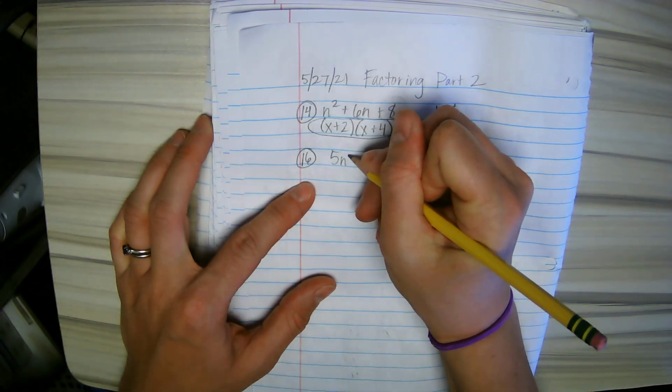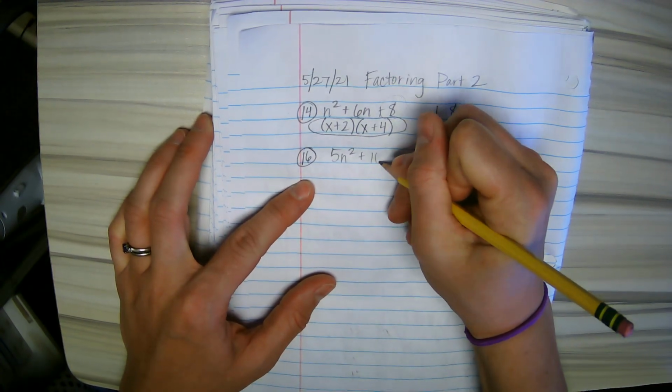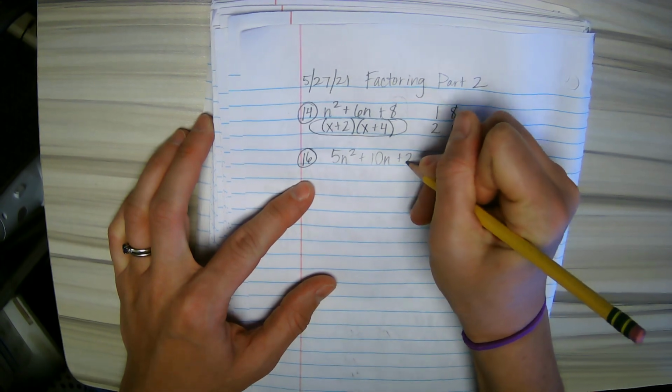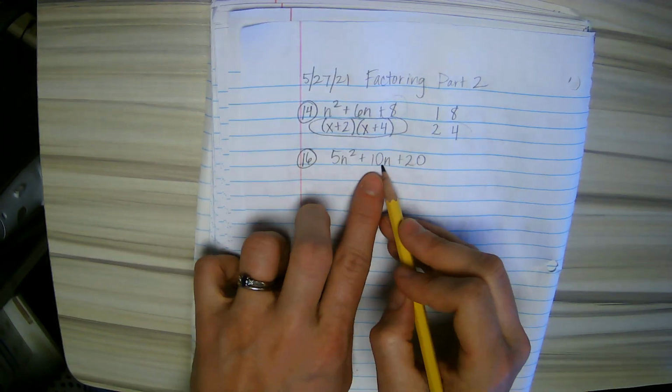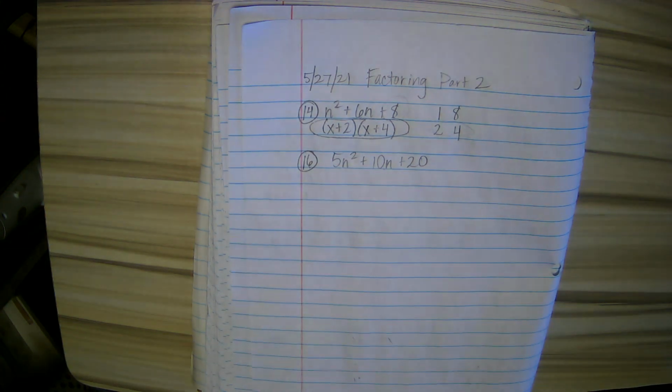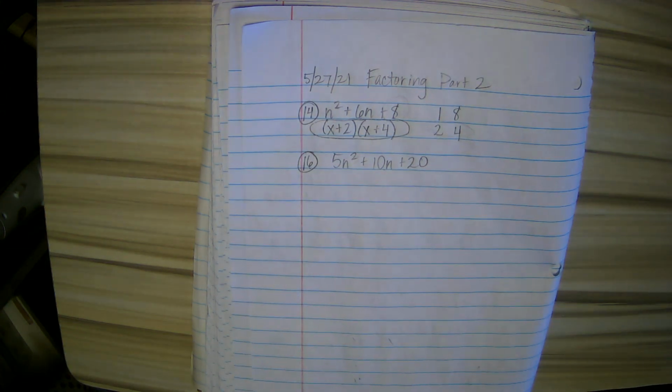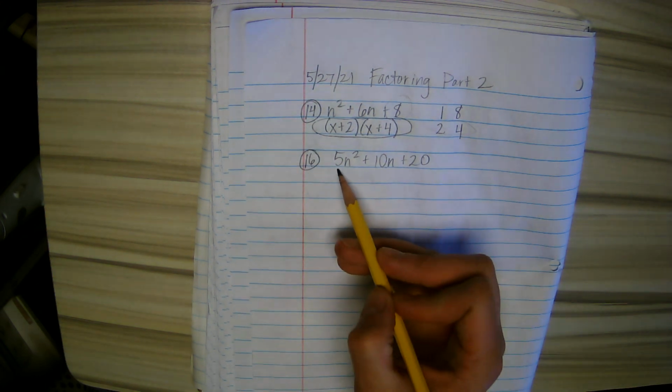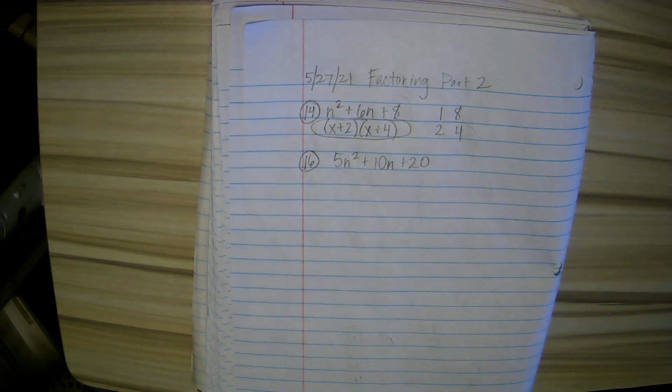Now for number 16, as I'm writing this down, I notice these three terms all have something in common. What factor do 5, 10, and 20 have in common? 5, right? They're all multiples of 5.